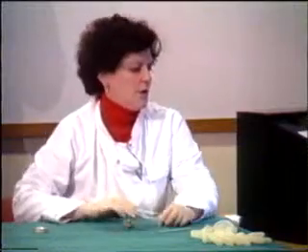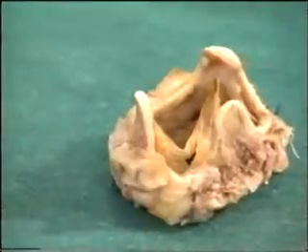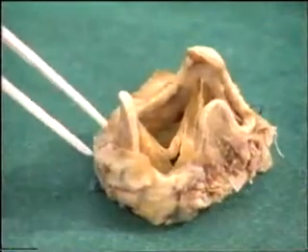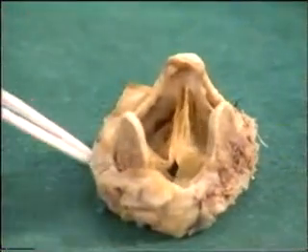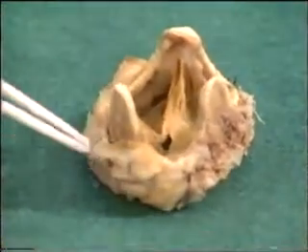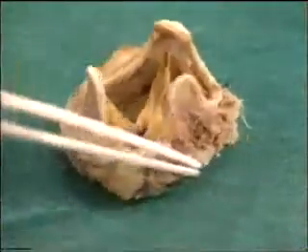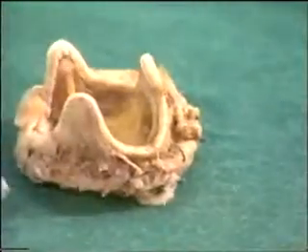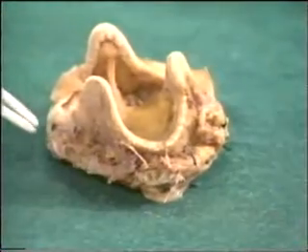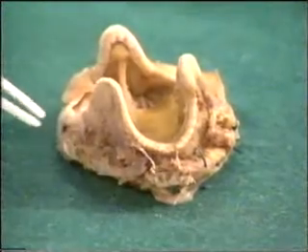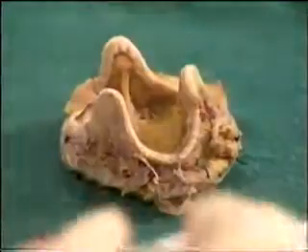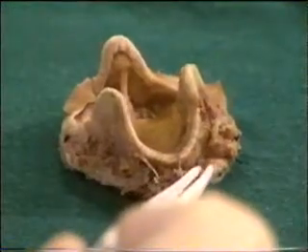If we look at this bioprosthesis, it has a ring, which is the area where you suture it into the valvular ring. We can see part of the sutures here.